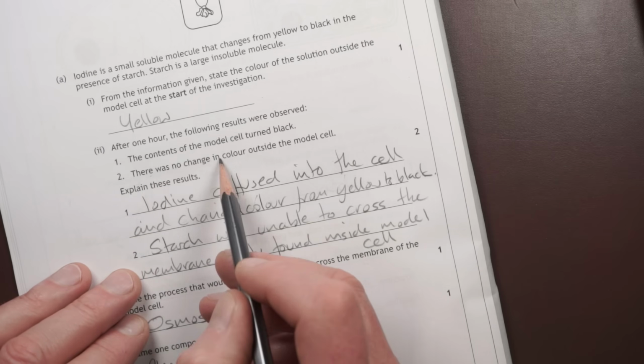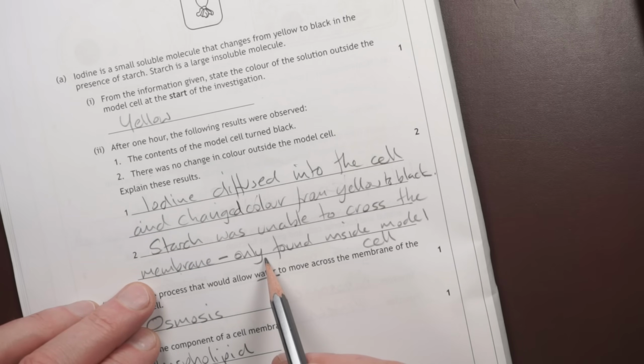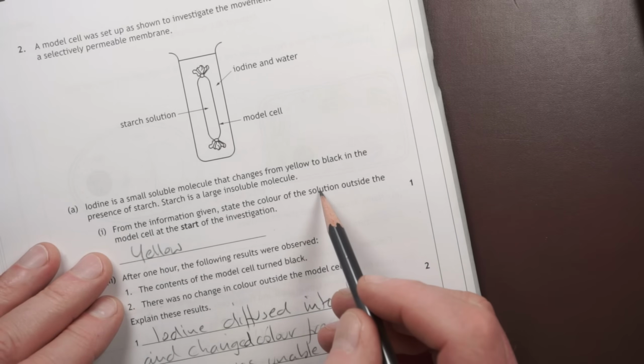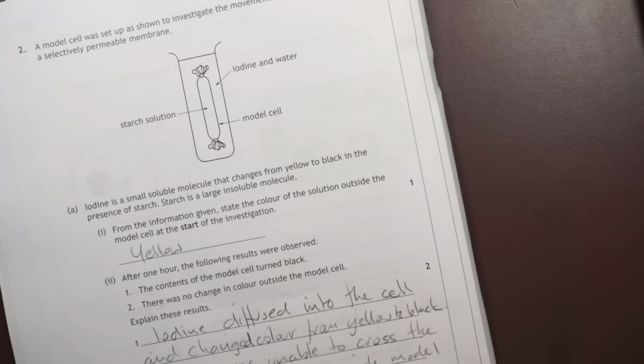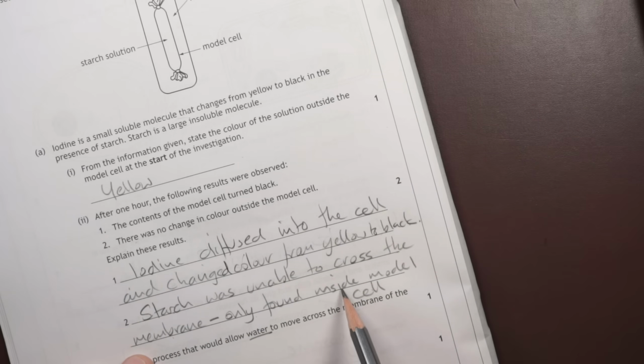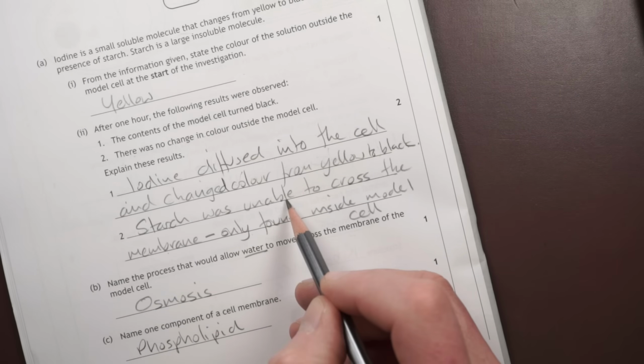2, there was no change in colour outside the model cell. Starch was unable to cross the membrane. It was only found inside the model cell. Now, starch is insoluble, right? They say it's a large insoluble molecule. You might have to put in that it was a large insoluble molecule. I don't know. You're getting a mark for that and a mark for that. So really, do we have to say why it couldn't cross the membrane?